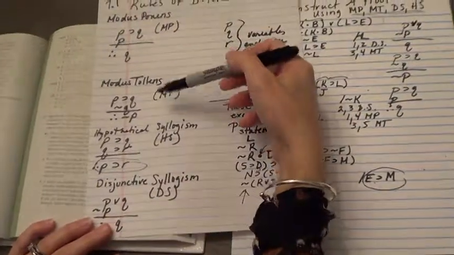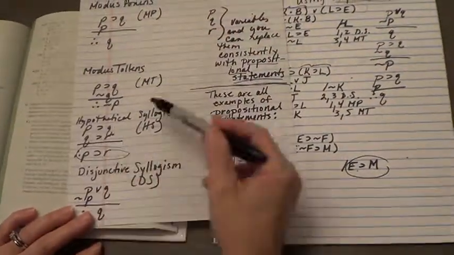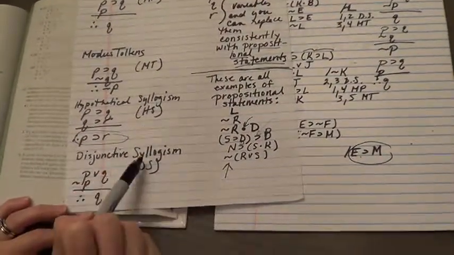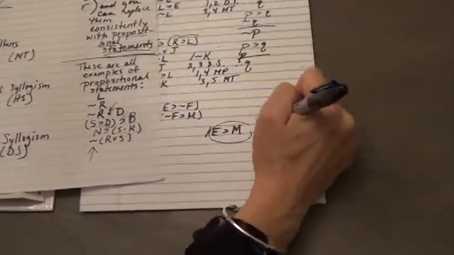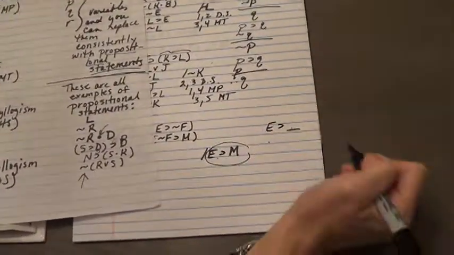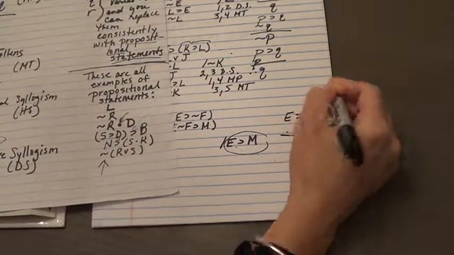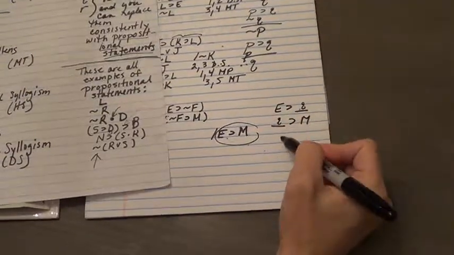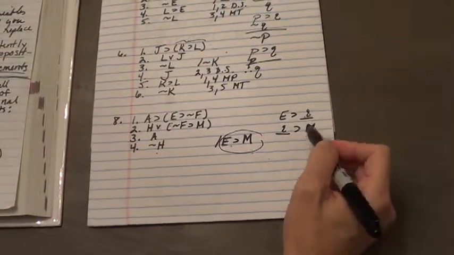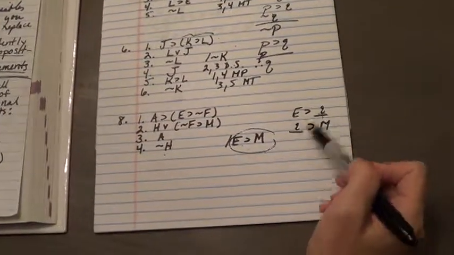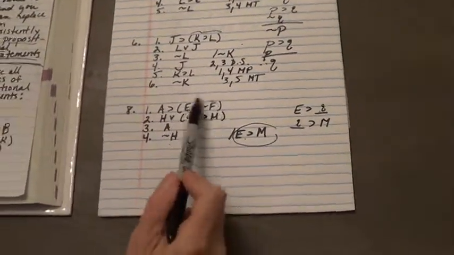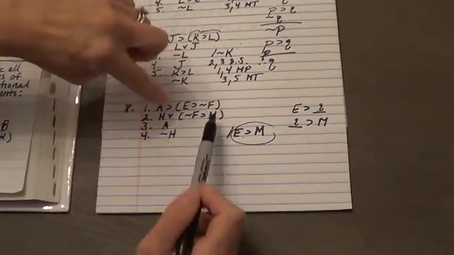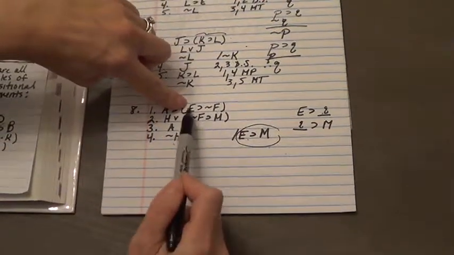Modus ponens and modus tollens allow you to break down a conditional, but the only rule you have here that allows you to conclude with a conditional is hypothetical syllogism. So what you need is E horseshoe some letter, and then that same letter, right? That would be your Q horseshoe M, and when you do hypothetical syllogism on that, that will give you E horseshoe M. You have not F here as the common propositional statement, and then these are your E horseshoe M.